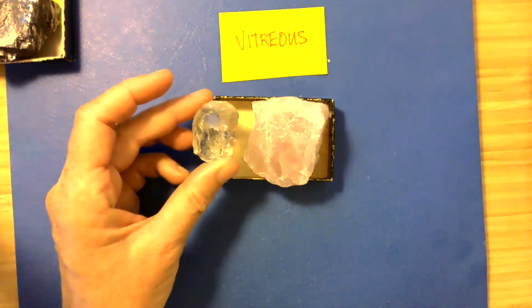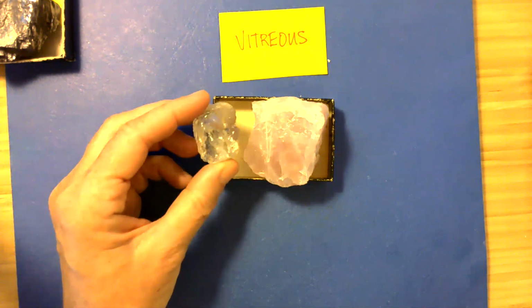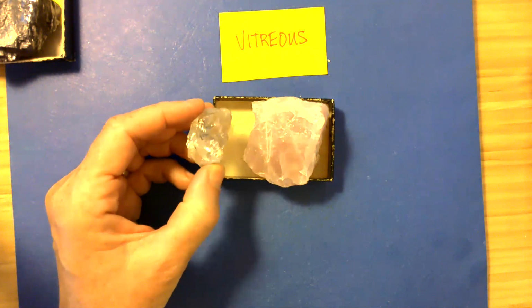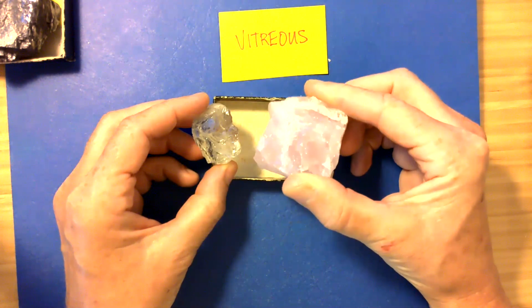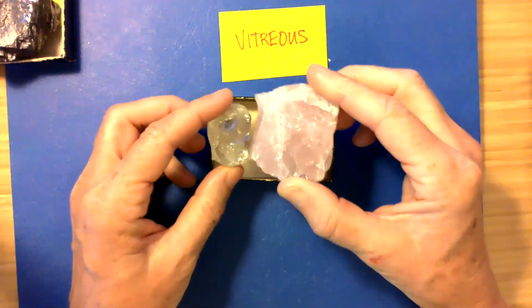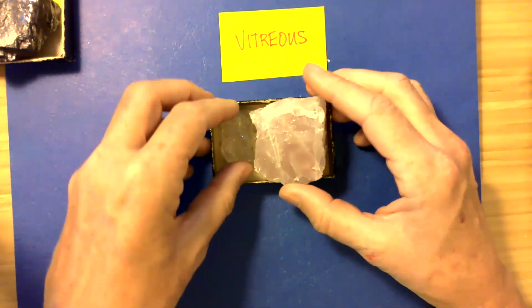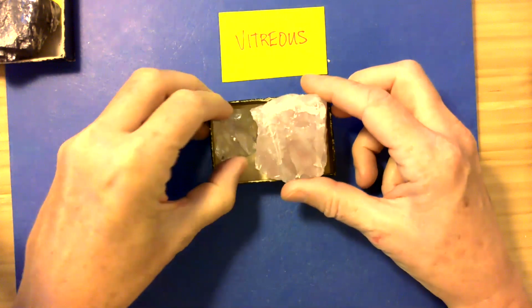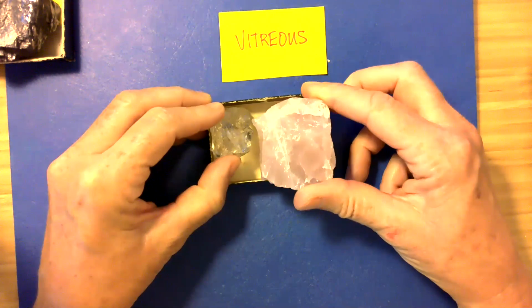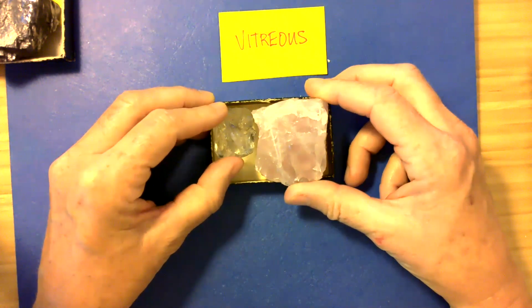You can see it's very shiny, okay? Lots of light is being reflected, just like broken glass might reflect light. So very bright. This is the most intense reflectivity of samples that are typically offered in a geology or mineralogy course, and they would have vitreous luster.